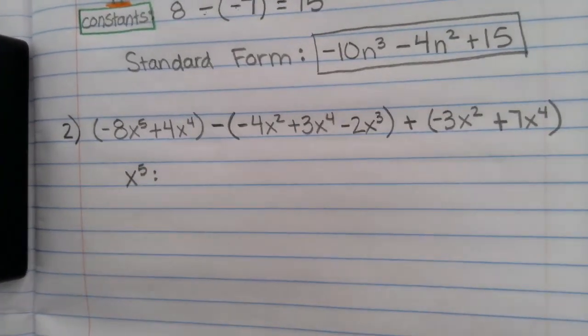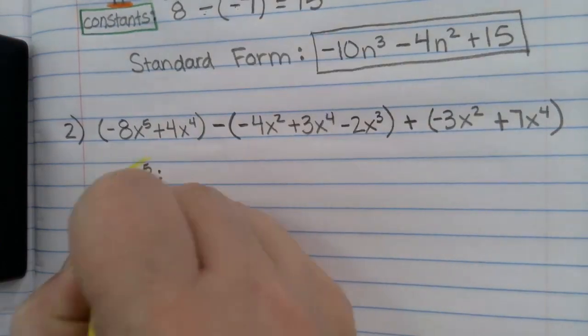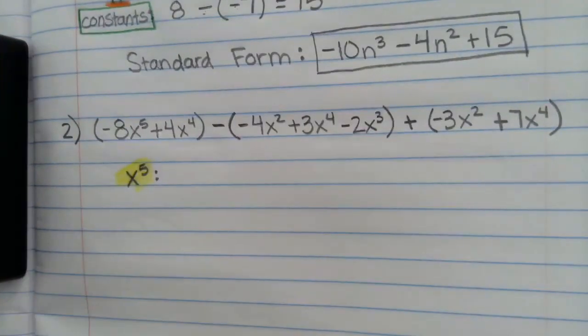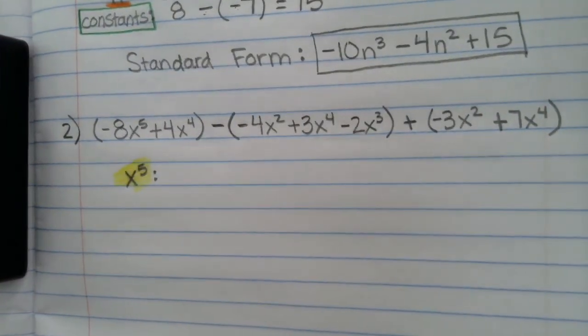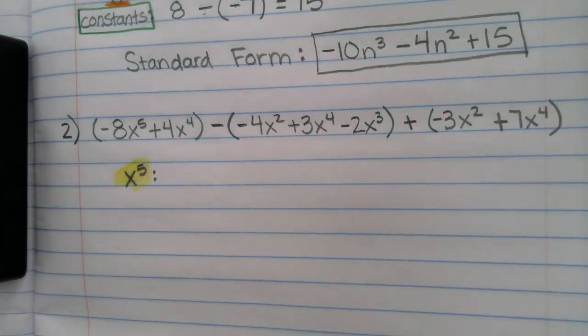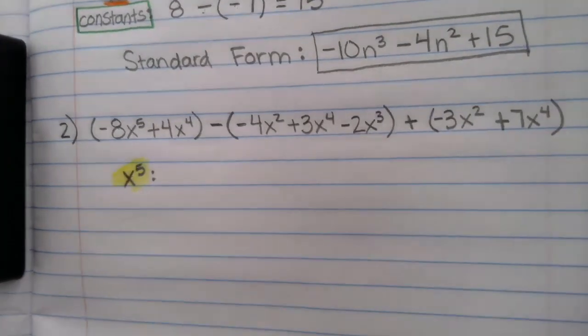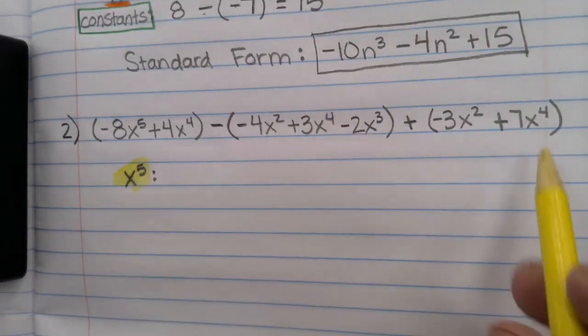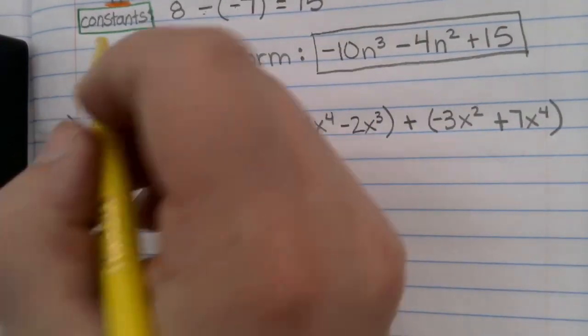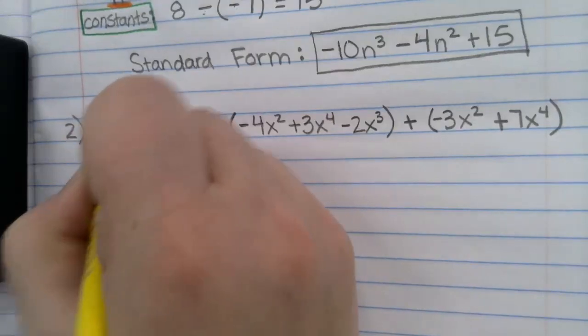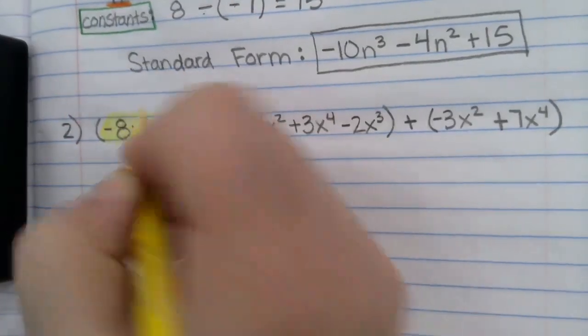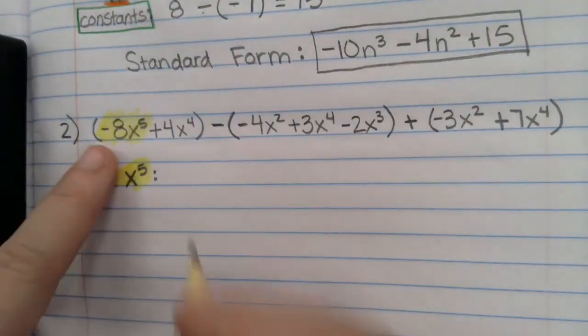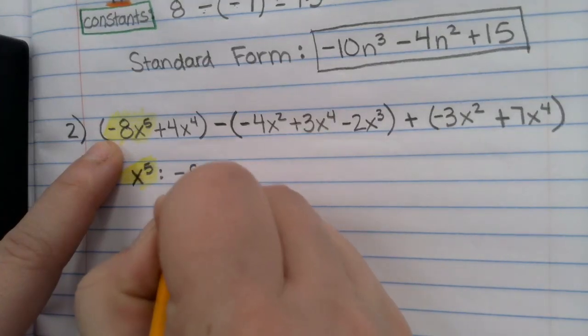I'm going to use yellow for that one. If you want to use, instead of colors, you could always use those boxing techniques, circling, underlining, things like that. We're going to add 0, right? Where do we see an x to the 5th power? The first one. Good, negative 8x to the 5th power. Any other ones? Nope. So we're going to start with that one, negative 8x to the 5th power for my first polynomial.